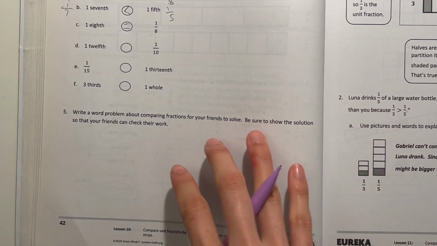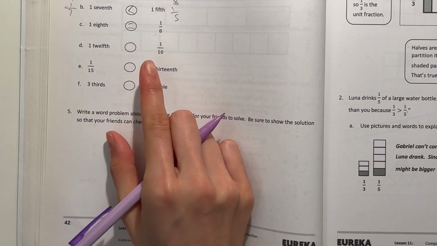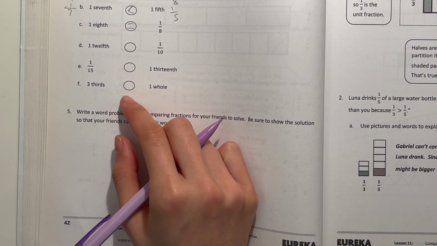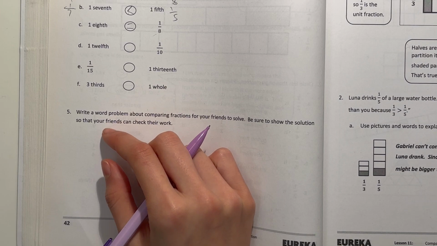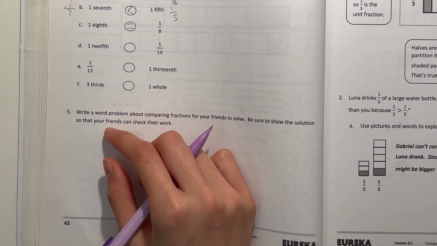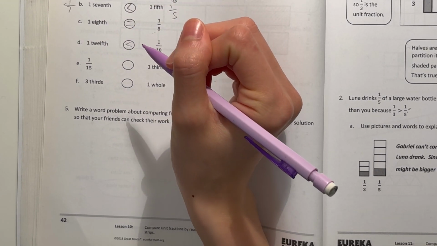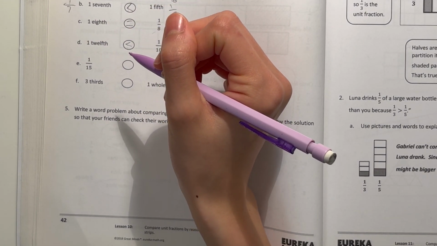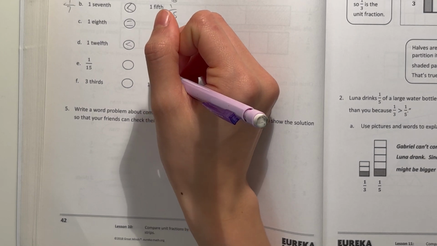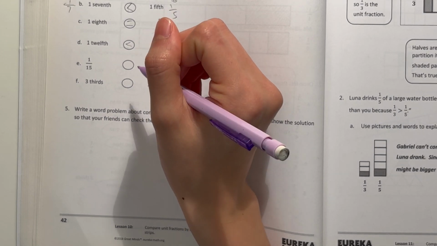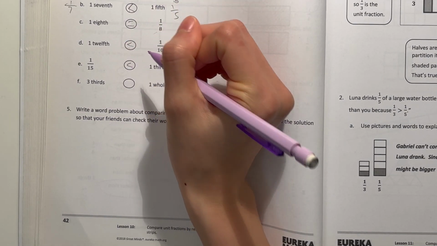And for D, we have 1/12 and 1/10. 12 is greater than 10, so that means 1/12 is less than 1/10. And E, 1/15 and 1/13. 15 is greater than 13, so 1/15 is less than 1/13.